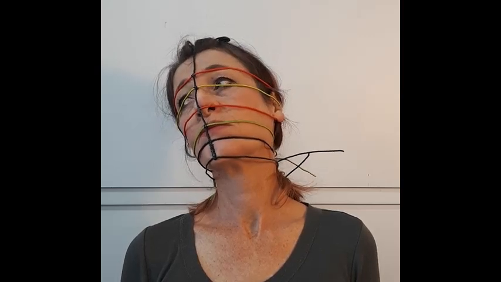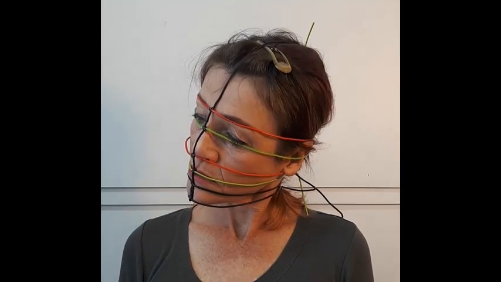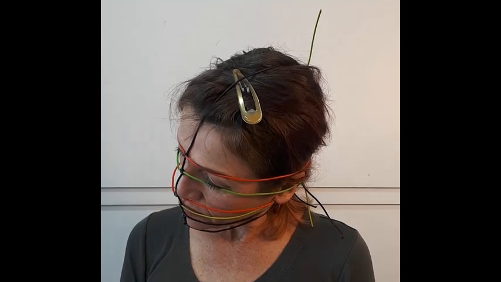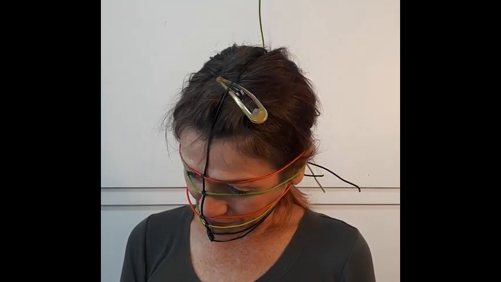If you include these lines as part of your underdrawing, you will find features are much more accurately placed to the individual likeness you are trying to capture.